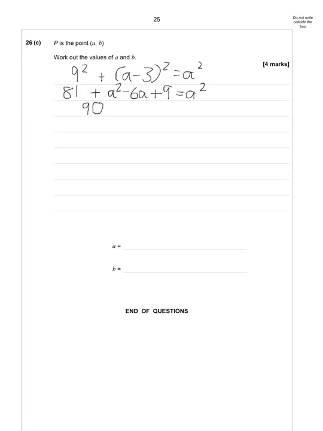I'm going to subtract A squared from both sides. So that leaves me with minus 6A, and it's going to be equal to 0. So to find A, I'm going to add 6A to both sides, so 90 equals 6A. Divide both sides by 6, A is 15. So A is 15, B is -5.